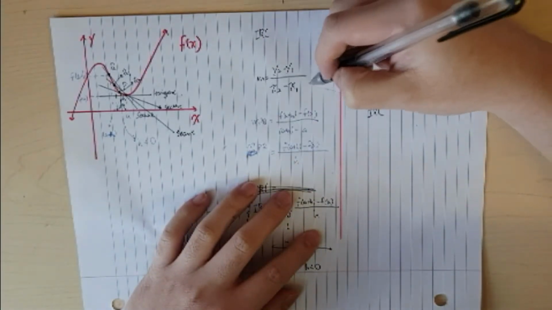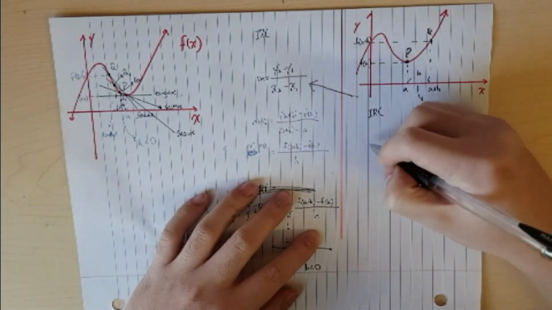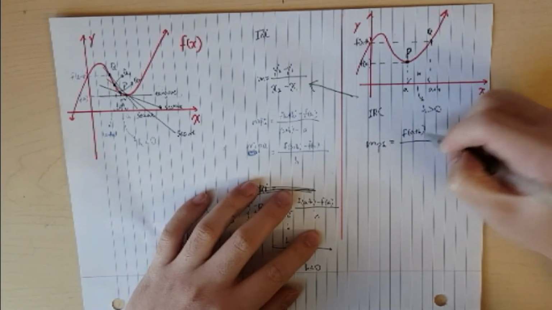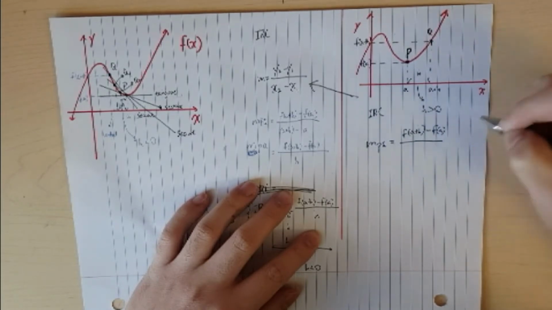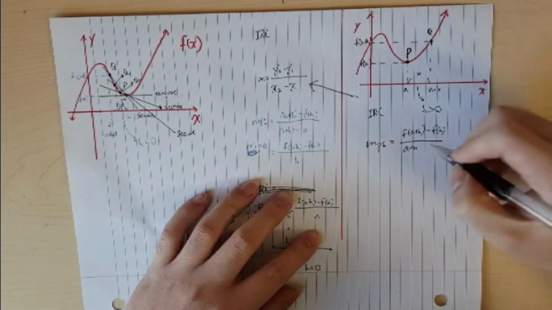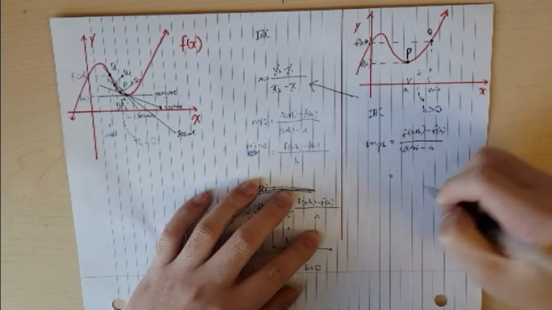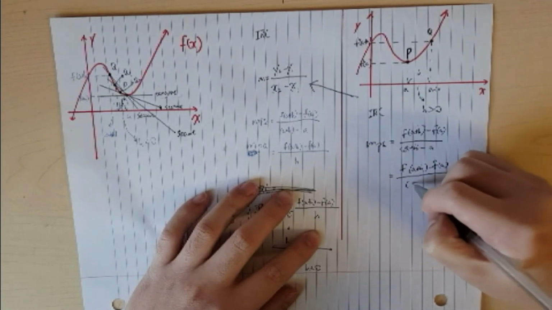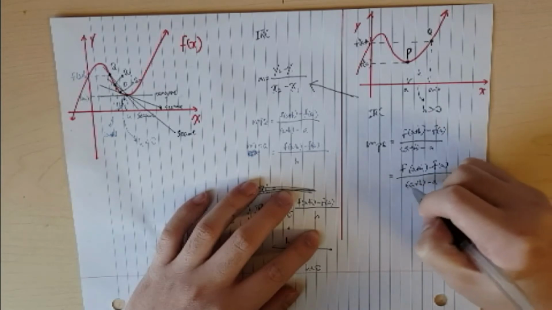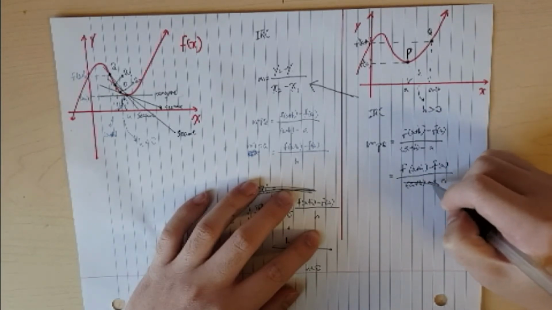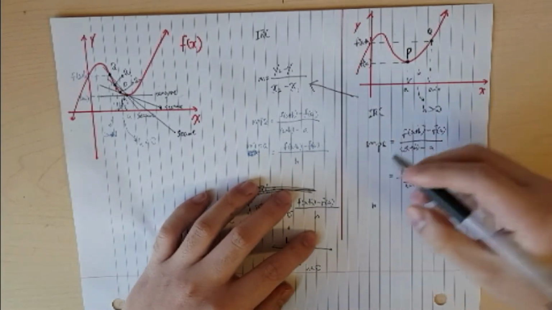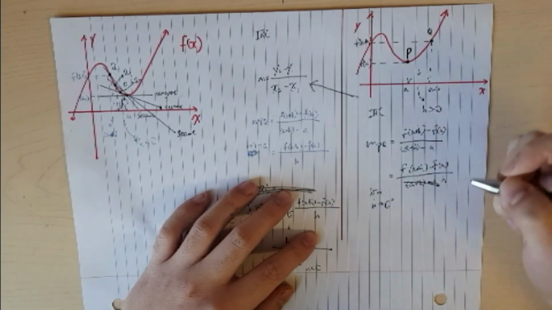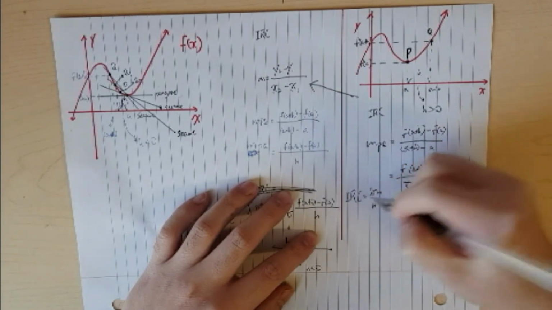Now we still put it in this formula. So the slope of PQ equals f of A plus h minus f of A over A plus h minus A. We can develop the same formula. But the difference is the limit of h is 0 plus. Here is the IRC formula.